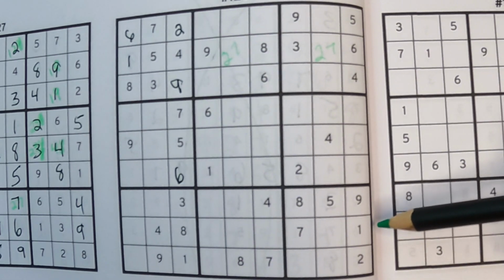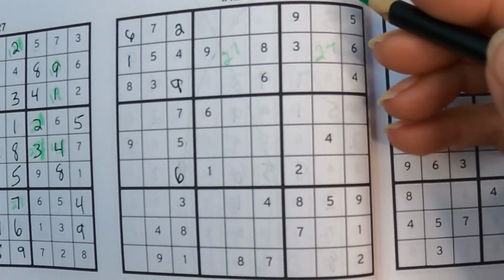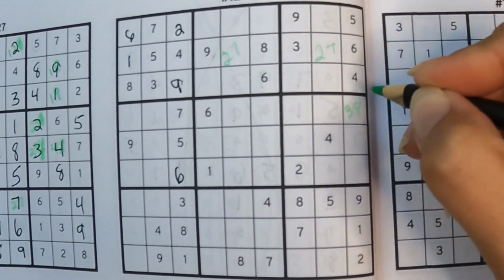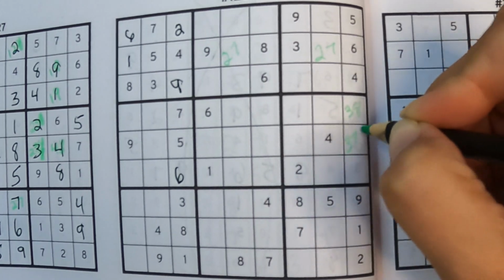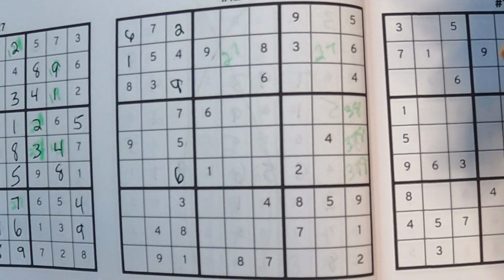For this column, we're missing 3, 7, and 8. We've got a 7 here, so 3, 8, no help here. 3, 7, 8, same here. 3, 7, 8.